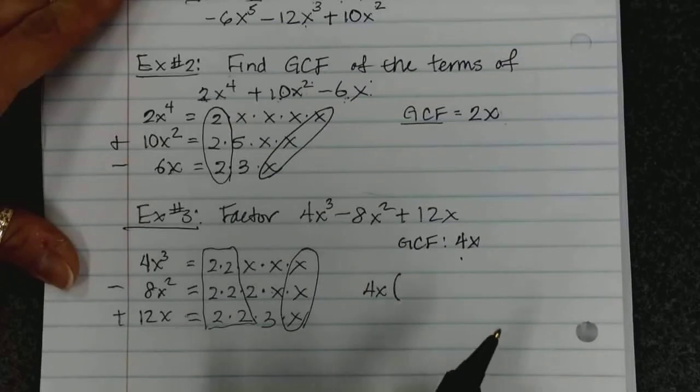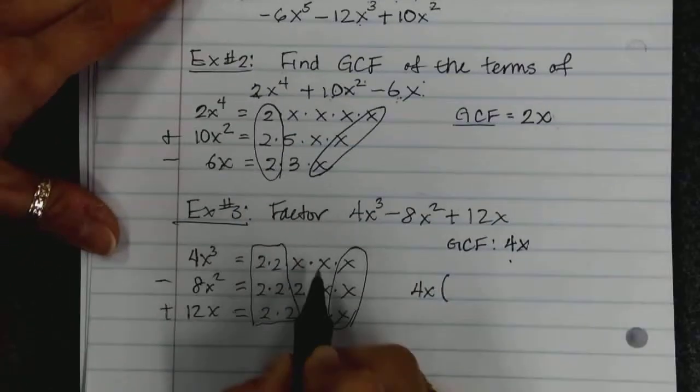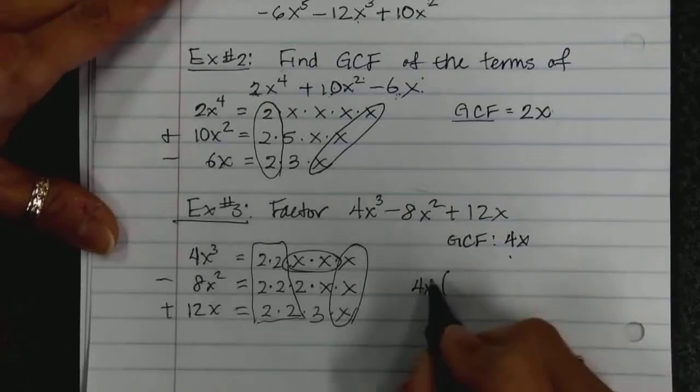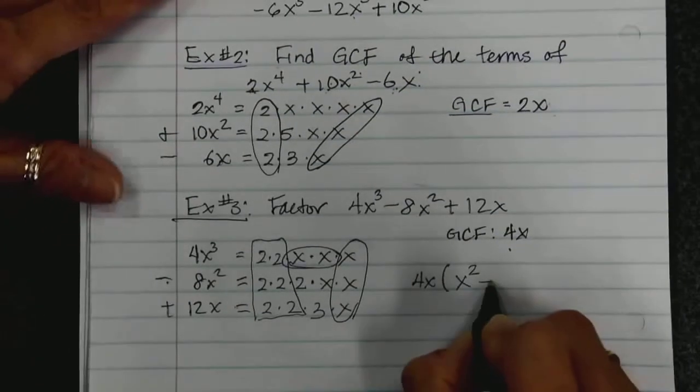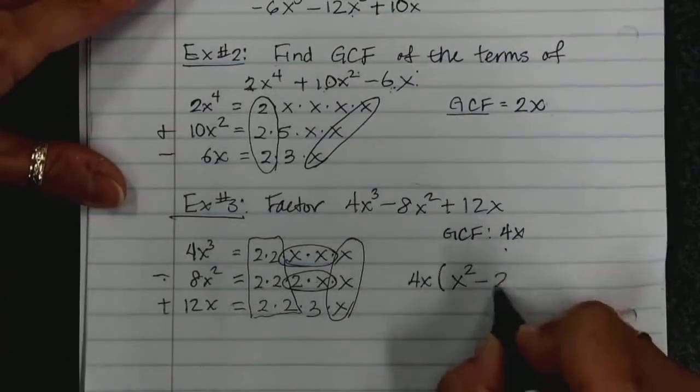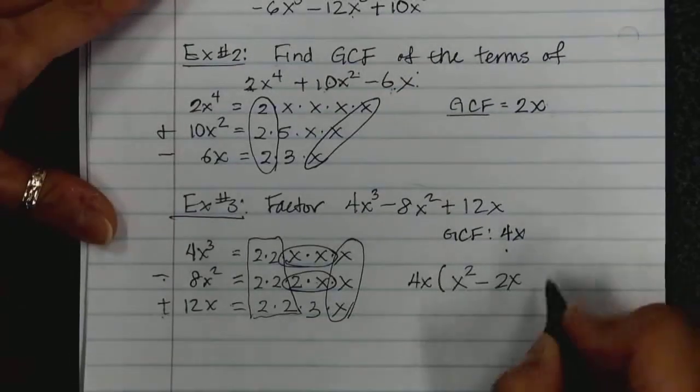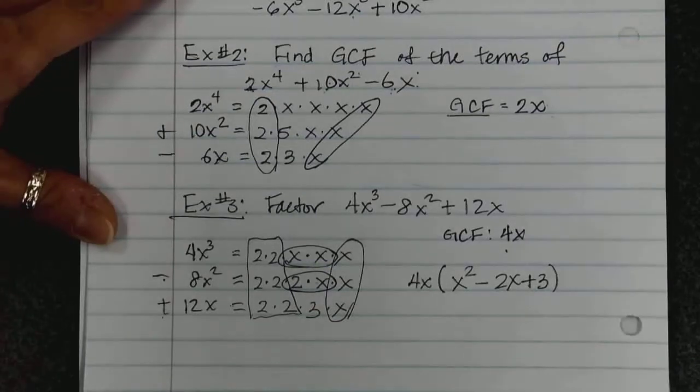The reason why I break it down like this is because this also tells you what's remaining. In the first term, we have x squared remaining, minus 2x, and then plus 3.